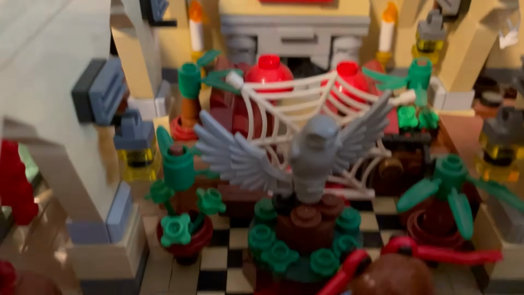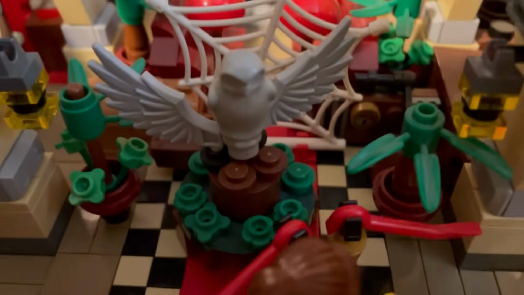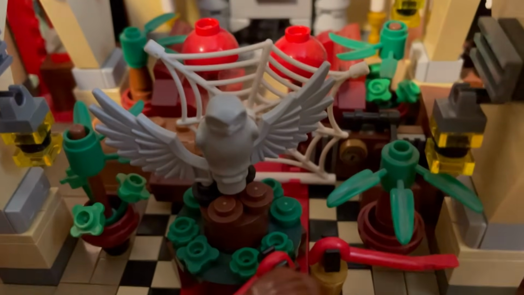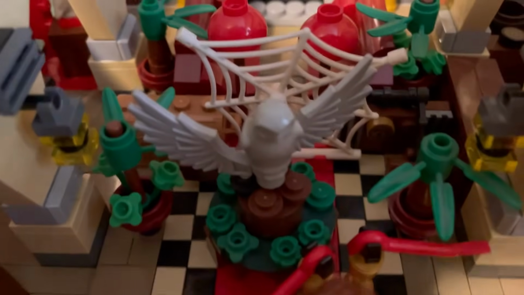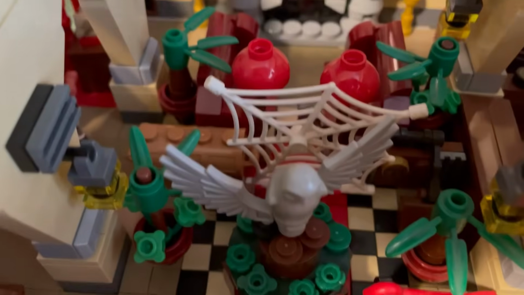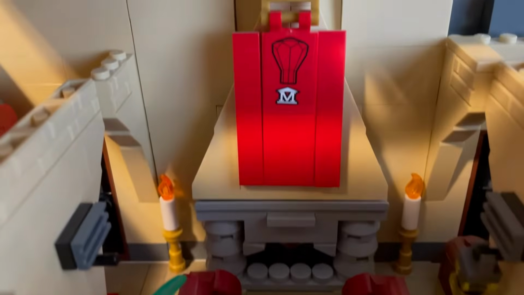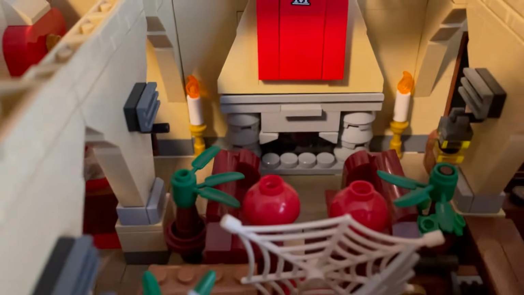Right down the center, there's the eagle statue, and there's a lot of spider webs around here. Some more luggage, couches, fireplace, and the banner.